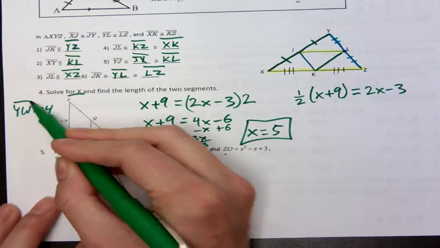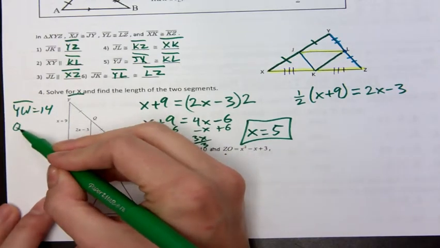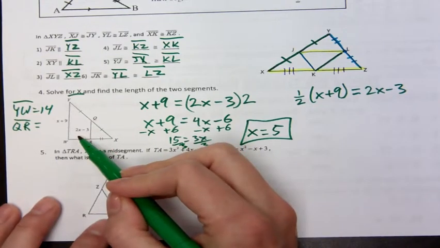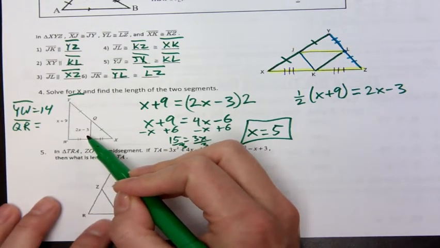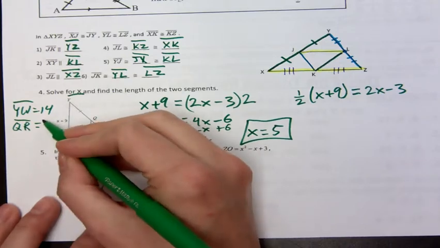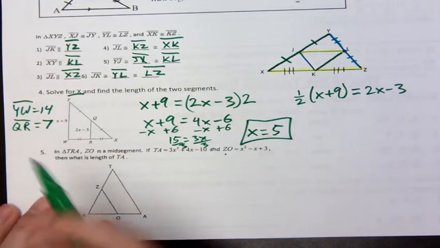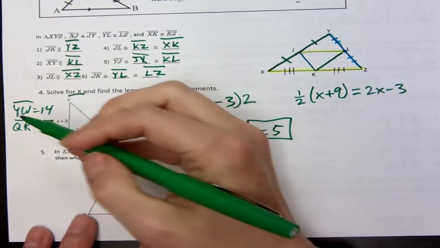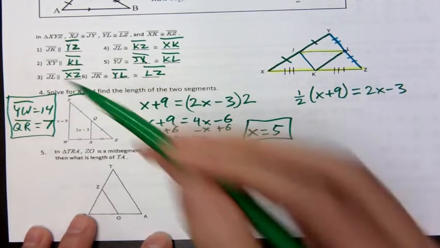Yeah. And what is QR? 2 times 5 minus 3? Oh, minus 3. That's 7 for sure. 7. Did we do our math right? Is the longer one twice the length of the shorter one? Alright, so that's always the check with these, is you can see what matches up.